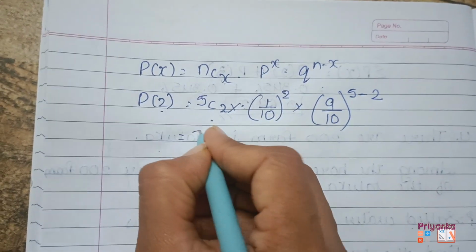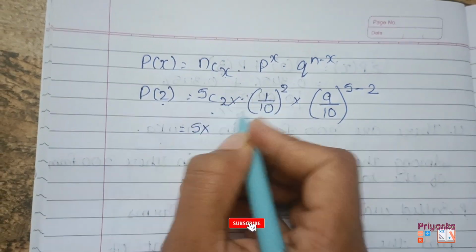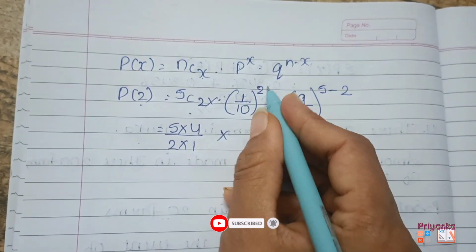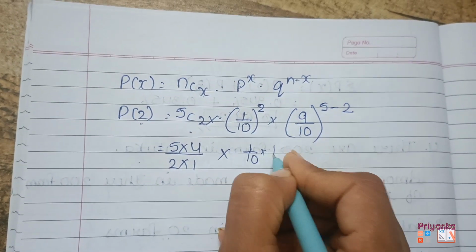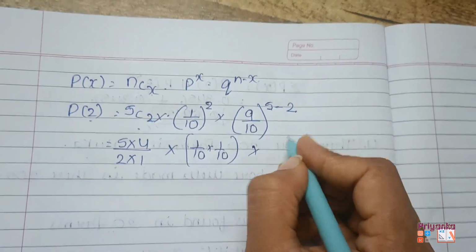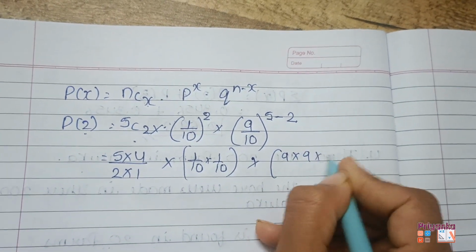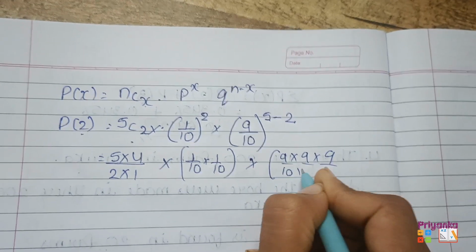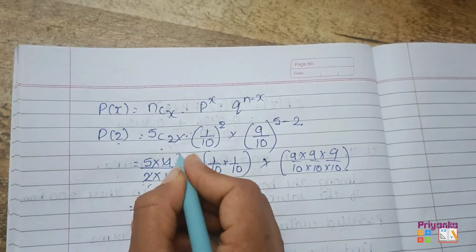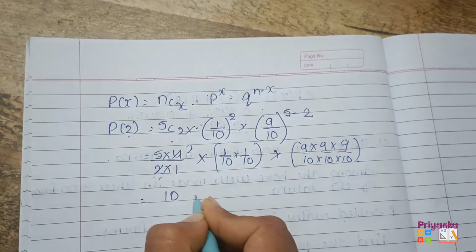So let's solve this. 2 digit पीछे जाना है, तो 5 4 and 2 1. Next it is 1 upon 10 into 1 upon 10. Here 5 minus 2 means 3 times, so 9 into 9 into 9 down, 10 into 10 into 10. Now 2 1s are 2, 2 5s are 10.